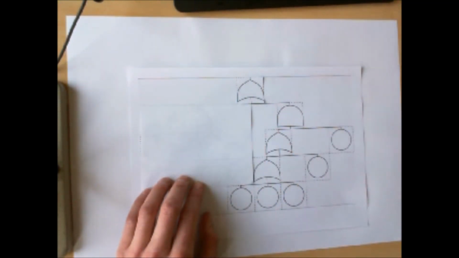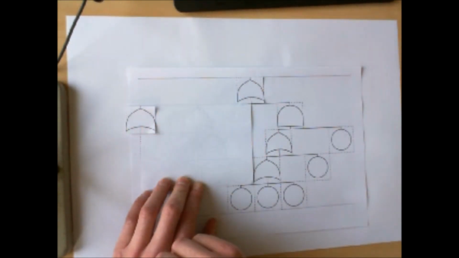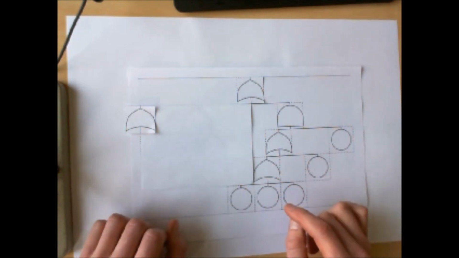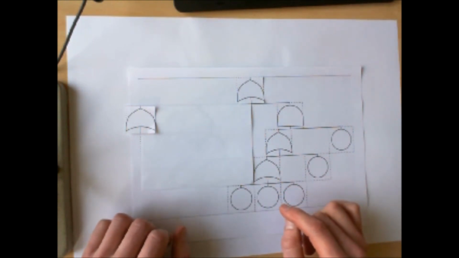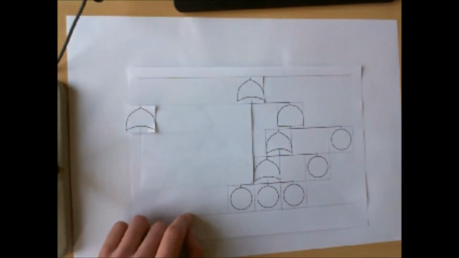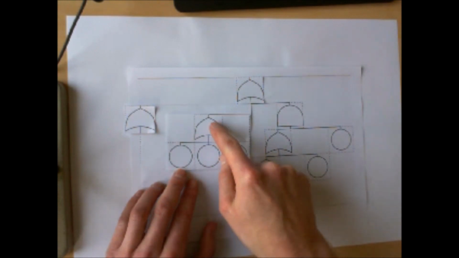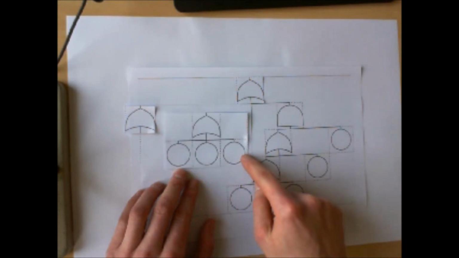So if we were drawing the next child, then we would be drawing it there. But now we need to apply that same algorithm again. We need to know how wide are all of the children of this node. Well, this is what the child looks like. It has an OR gate and 3 basic event children.